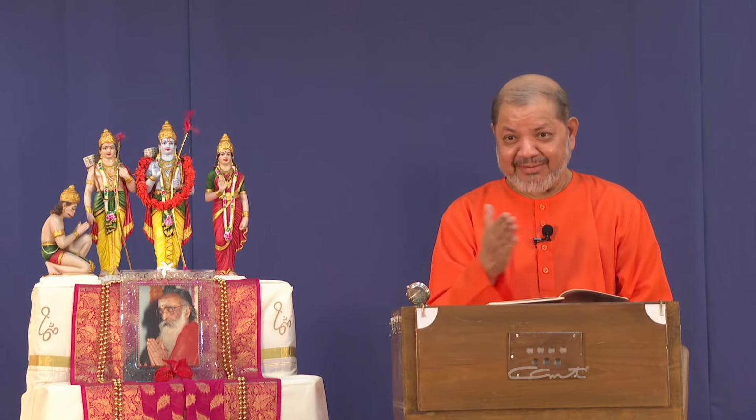Even Sanskrit grammar, Paniniya grammar, has sutras. The Vedas are divided into two parts, Karma Kand and Jnana Kand. There also sutras are there. And in Vedanta, the famous Brahma Sutras were written by Bhagavan Vedvyasji. Even the Patanjali Yoga Darshan begins with Atha Yoga Anushasanam Sutra.